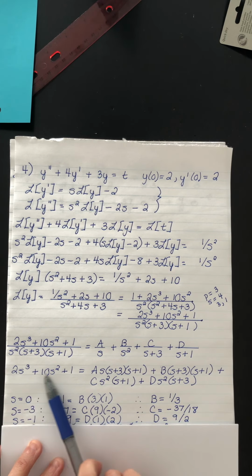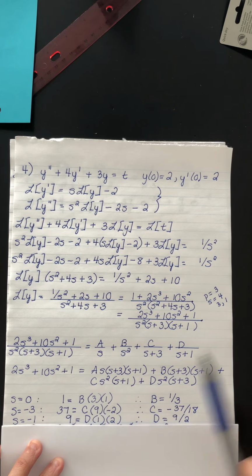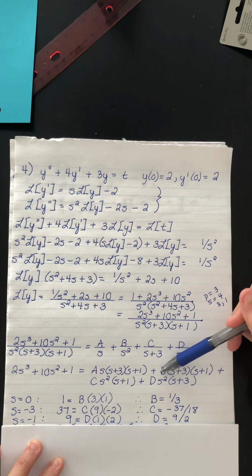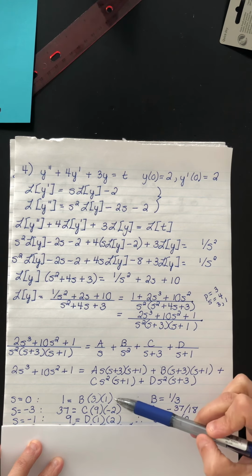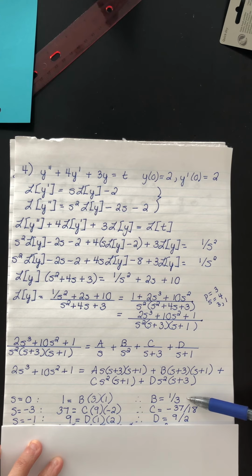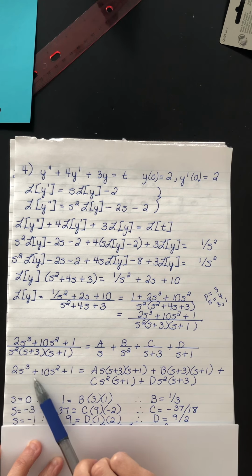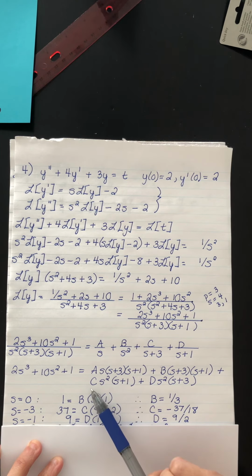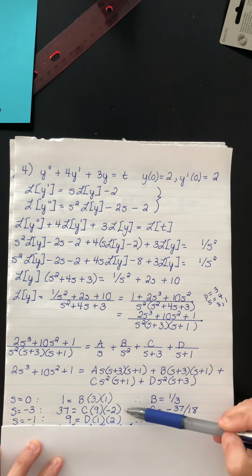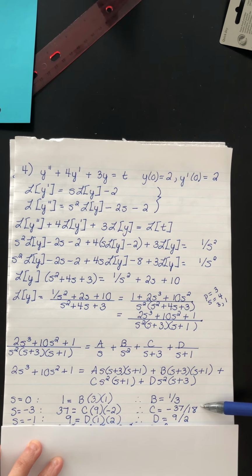S equals 0. On the left, we'll get 1. On the right, the only non-zero term will be here. B times 3 times 1, from which B is a third. Substituting -3 throughout on the left side will give you 37. The only non-zero term will be here. It will be C times 9. 9 is the square of -3 times -2. Like this, from which C becomes 37 divided by -18.